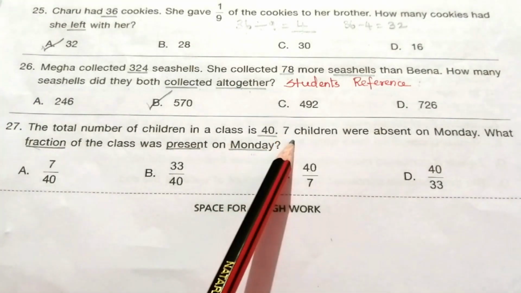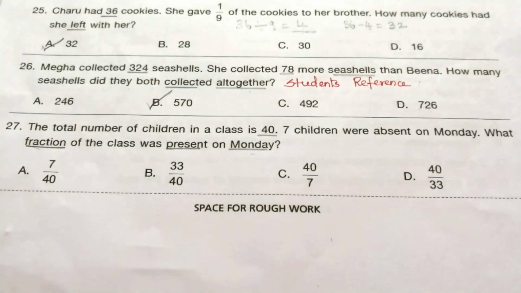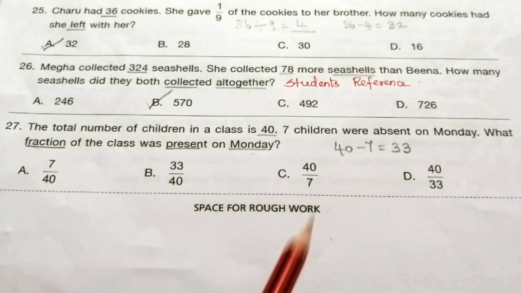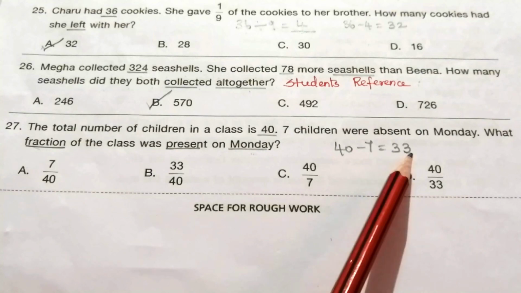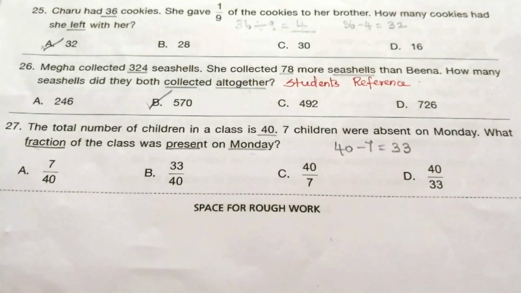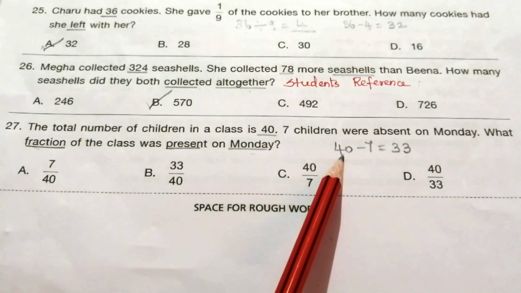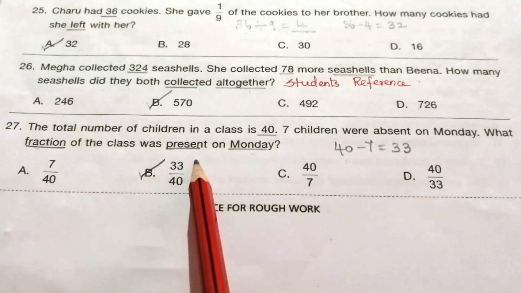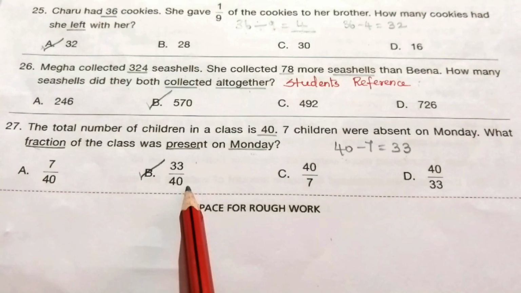We know 7 children were absent on Monday. So 40 minus 7 equals 33. 33 is the number of children present on Monday. So the required fraction is 33 divided by 40. That means number of students present over total number of students.